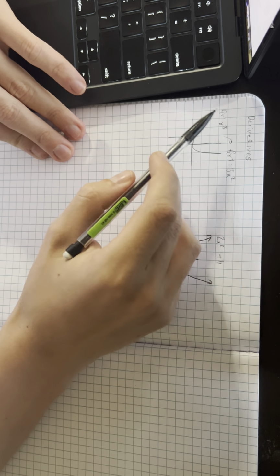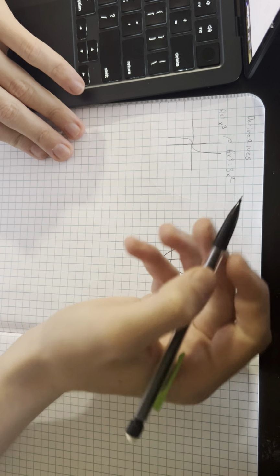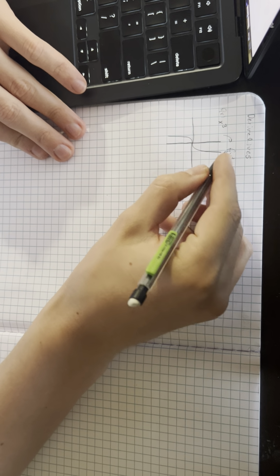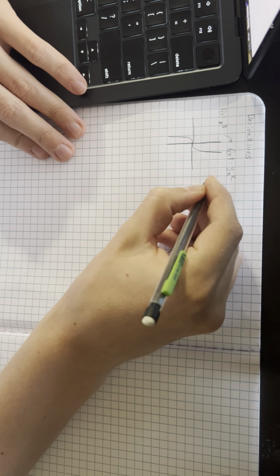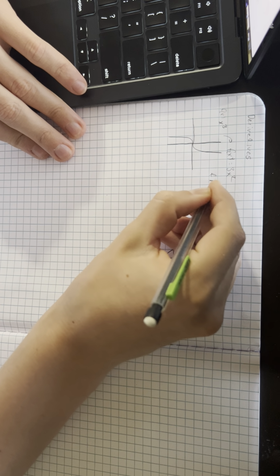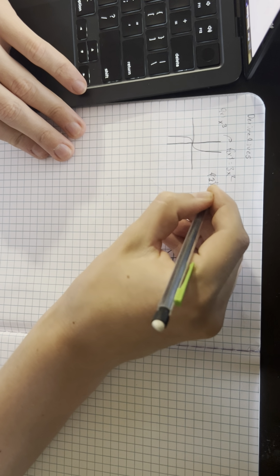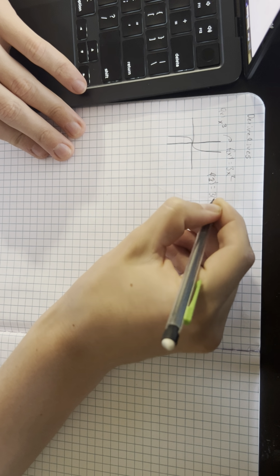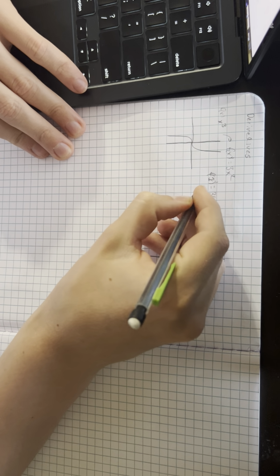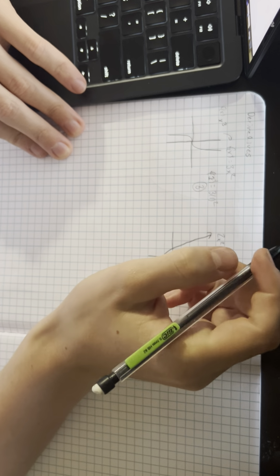for the original function. So if I plug in 1 into the derivative of f(x), you get 3.